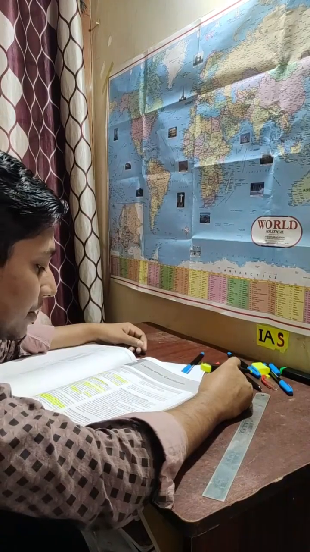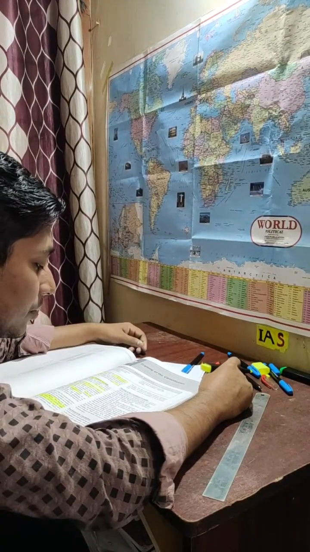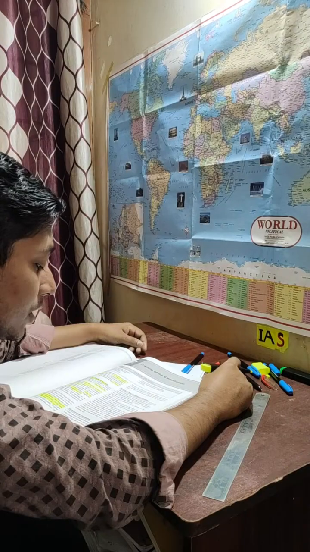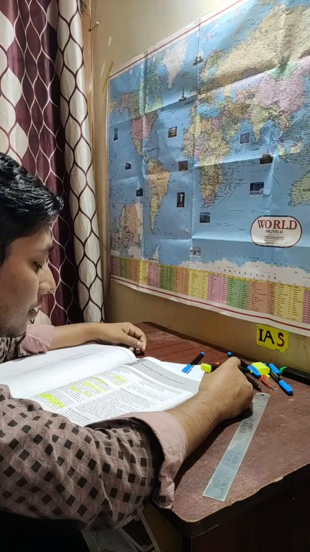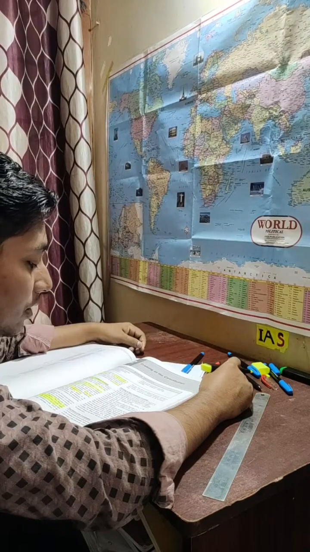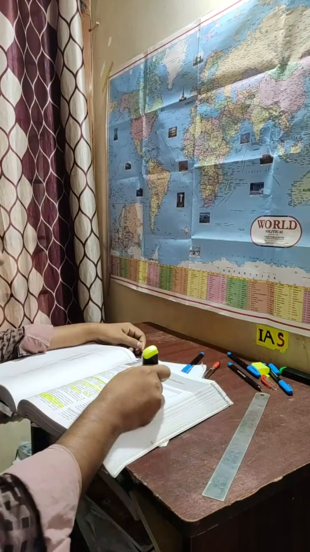Thus, the membership of the Indian Constituent Assembly was reduced to 299 after the partition, and only 284 members signed the Constitution on the 26th November 1949.